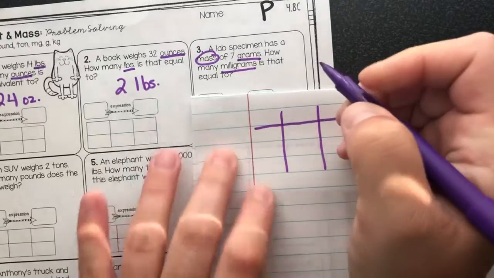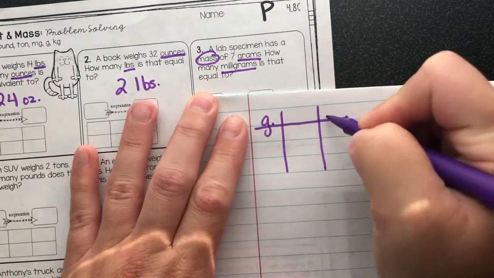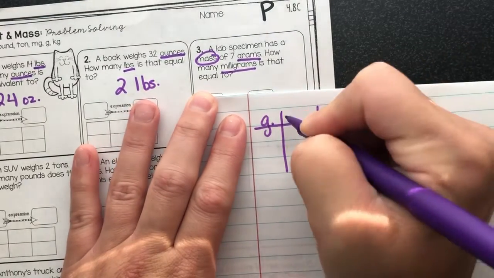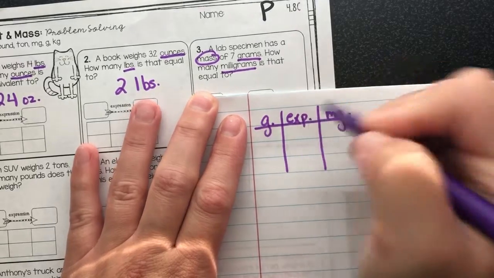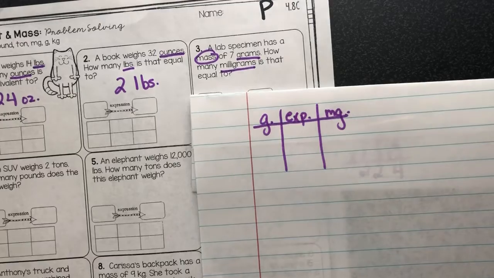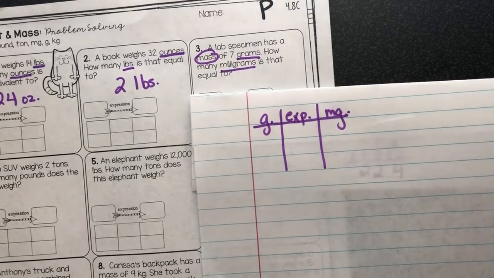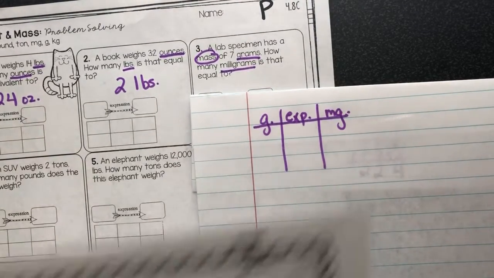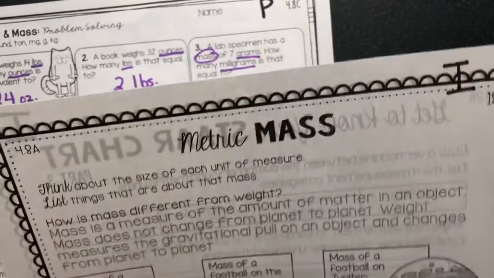And I'm going from grams to milligrams, expression in the middle. So I've got to think back to what is larger, a gram or a milligram. Let me grab that page. And like I said, grams and milligrams measure mass, not weight, okay?